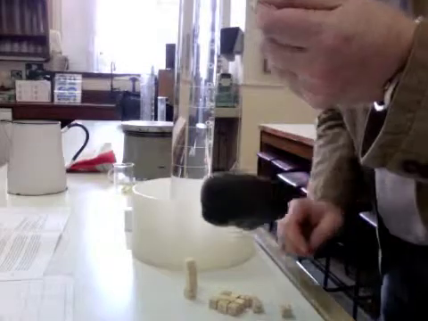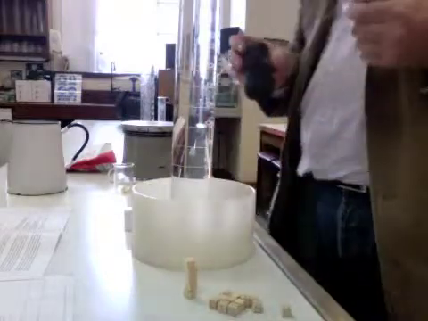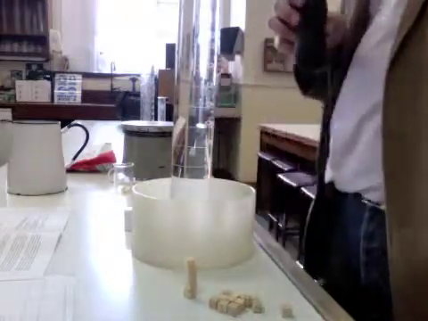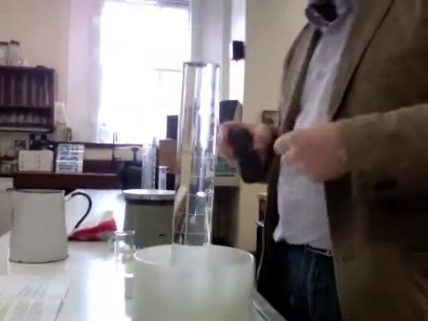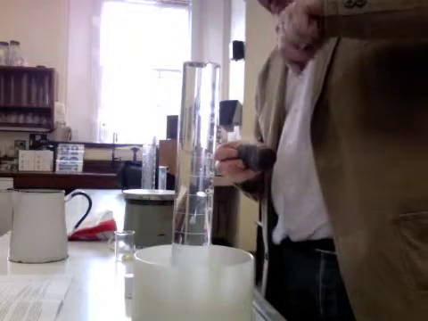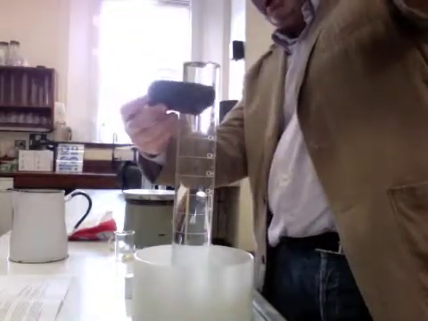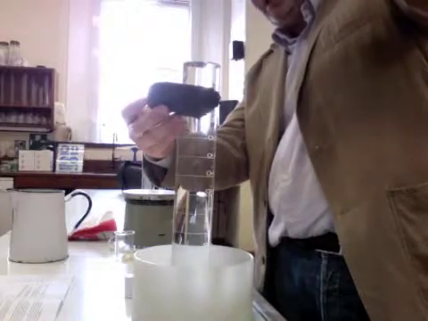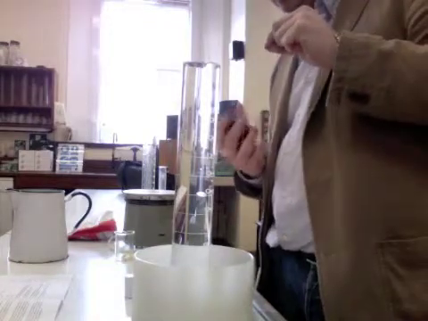Here I have the plasticine block. I've changed it slightly just so I can fit it into this cylinder. The cylinder is filled with water and it's sitting in a trough. Okay, so here it is. Here's the block. Okay, and it's the same block, so it has the same dimensions and all.